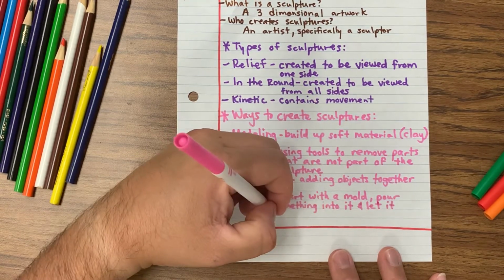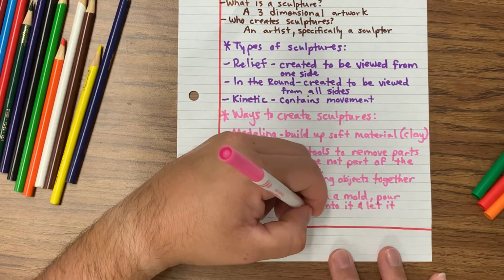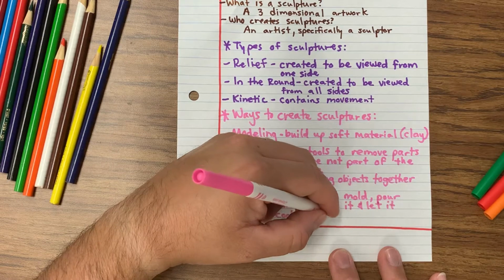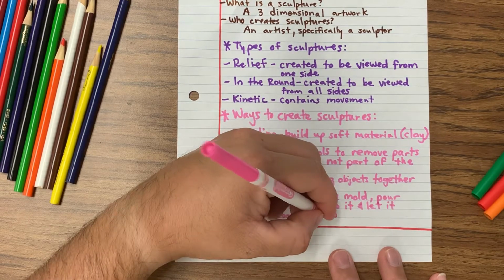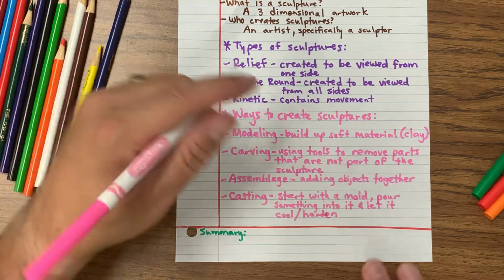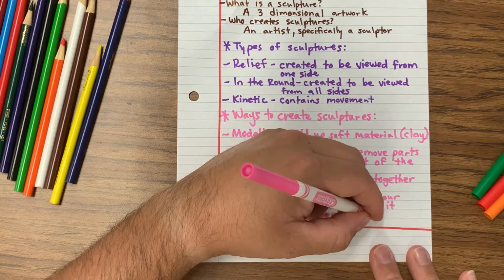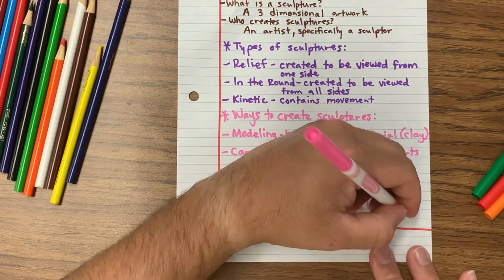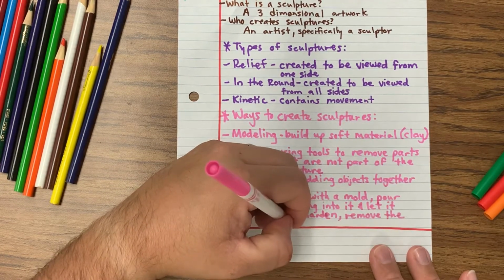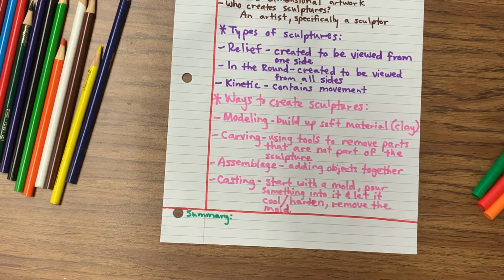And you let it cool or harden. And then you remove the mold. Okay, those are 4 ways to create sculpture.